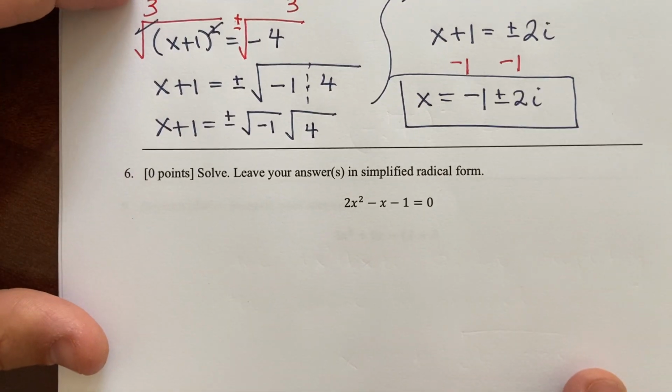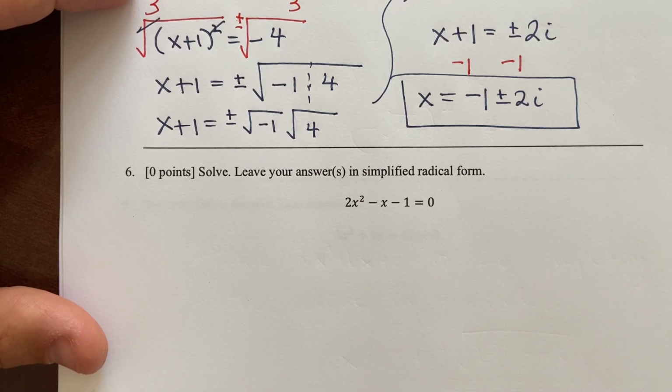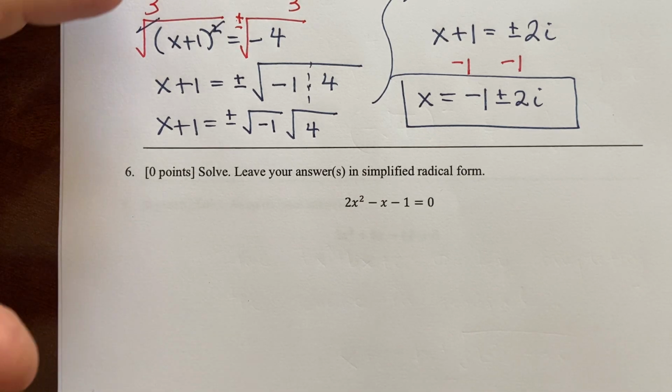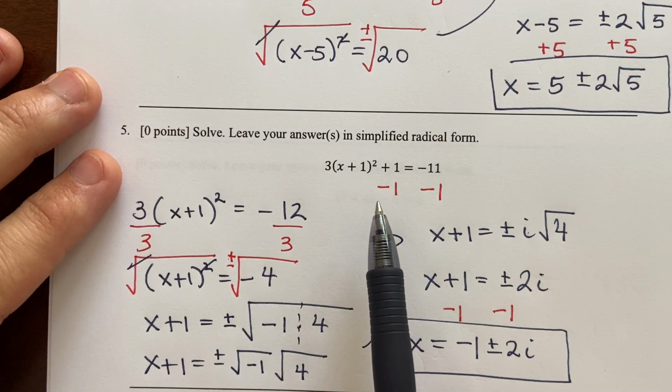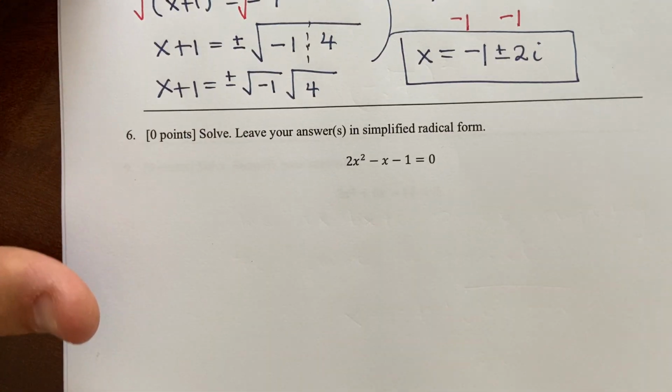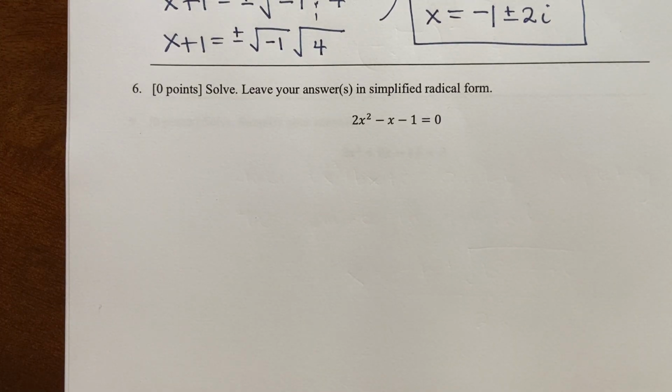So number 6, it says solve, leave your answer or answers in simplified radical form. This one is not factored right out of the gate. So one thing I can do is either look for a factorization or I can just go straight to the quadratic formula.